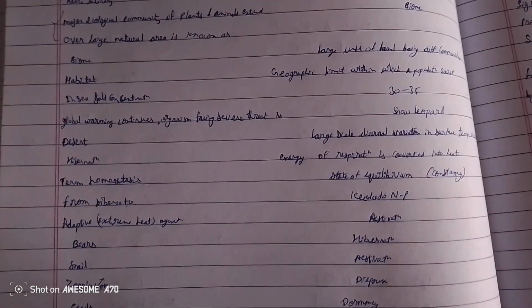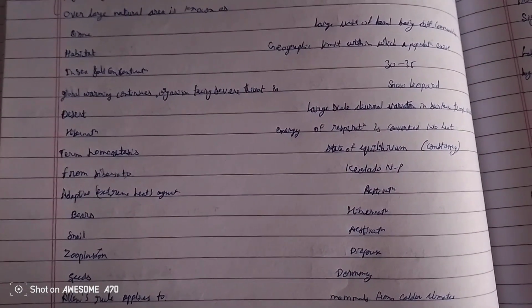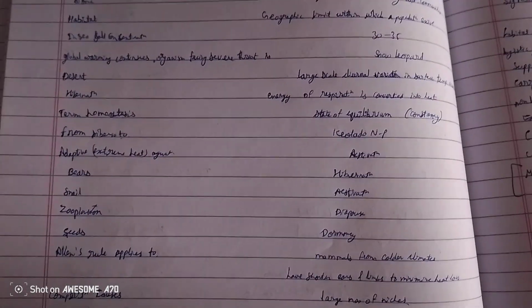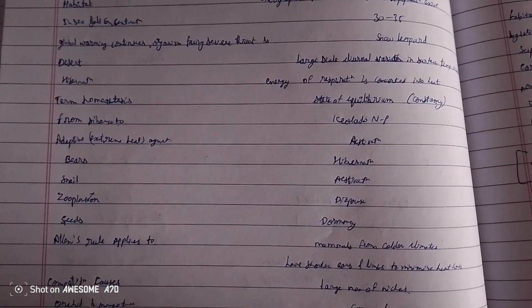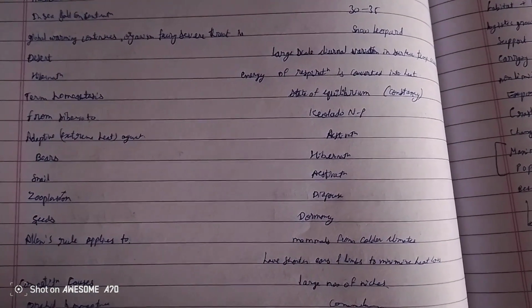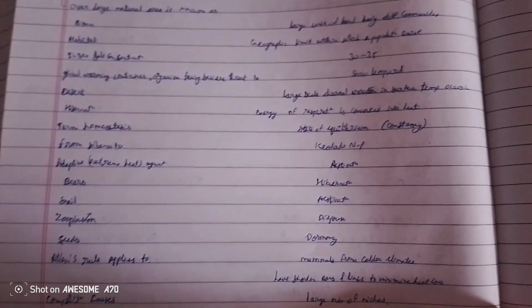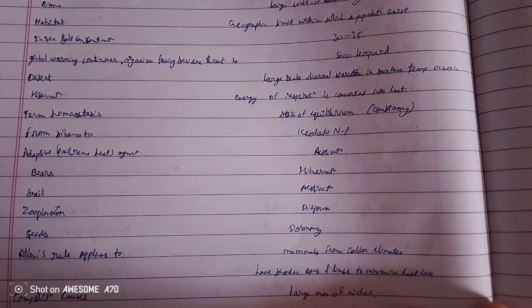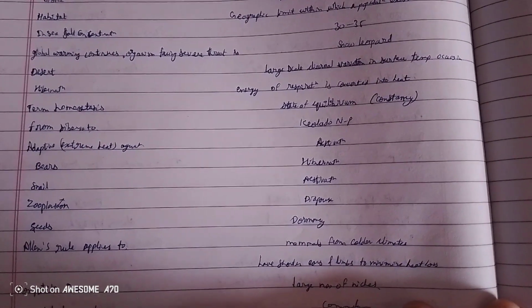having different communities. Habitat: the geographical limit within which a population exists. In the sea, salt concentration is 30 to 35. Under global warming conditions, an organism facing severe threat is the snow leopard. Desert: large scale diurnal variation in surface temperature occurs.